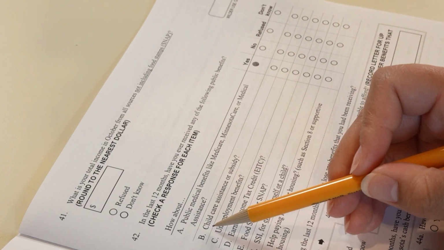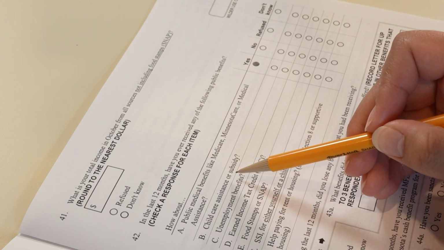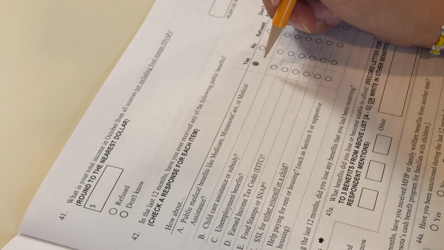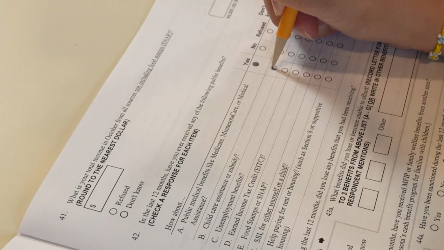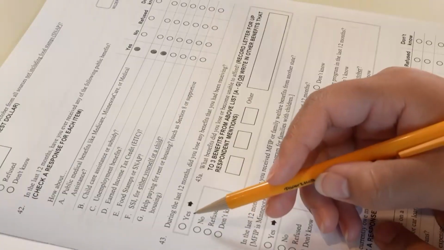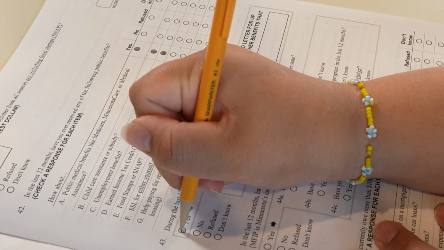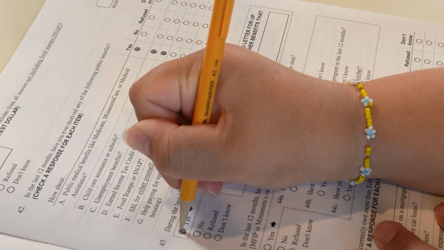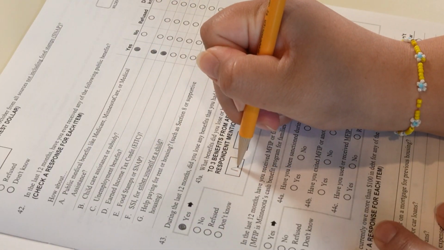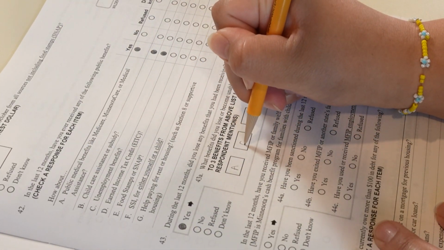Do not simply draw a line through all of the no responses, as our scanners will have a hard time picking it up. The next question asks, during the last 12 months, did you lose any services or benefits that you had been receiving? If they say yes, ask the follow-up question and write out their response.